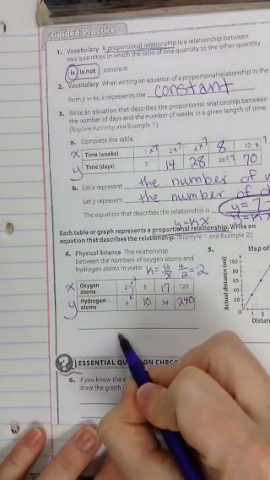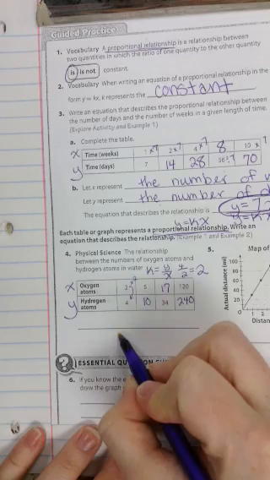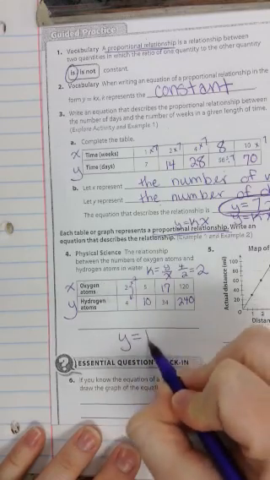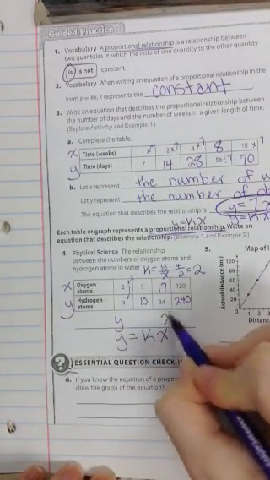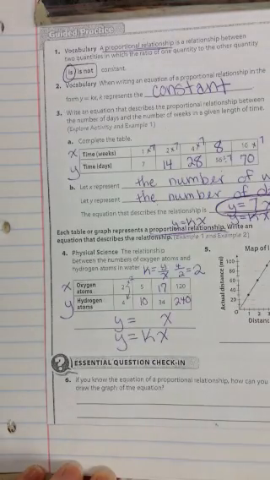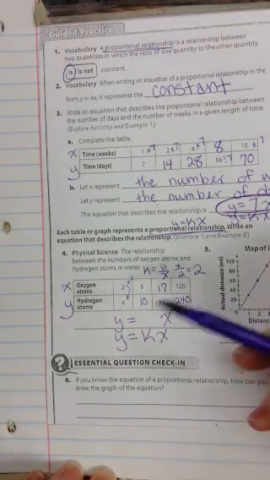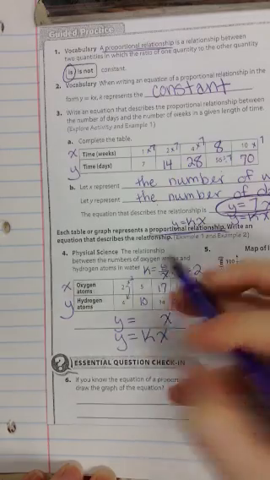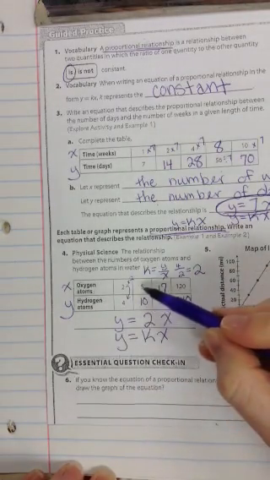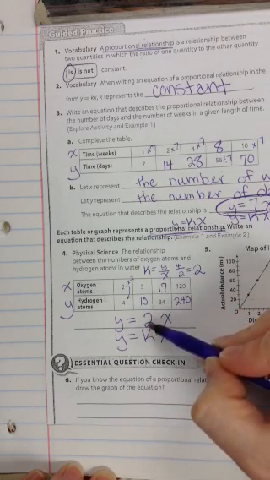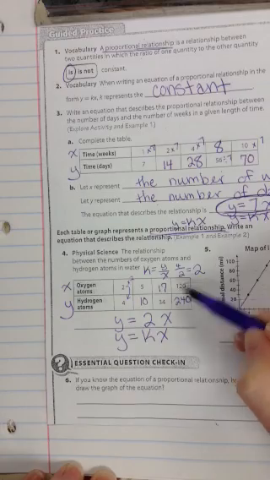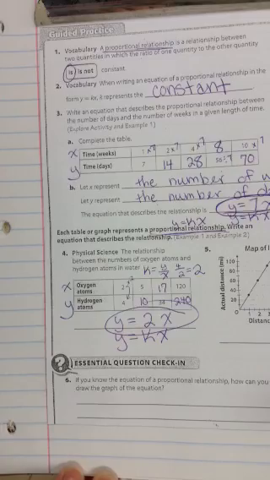So on your homework, whenever you're ready to write the equation, you always start with y equals kx, because they told me it's proportional. You keep the y, keep the x. You just have to fill in the constant. 4 divided by 2 would be 2. 10 divided by 5 would be 2. 34 divided by 17 would be 2. 240 divided by 120 would be 2. So this is the correct equation for number 4.